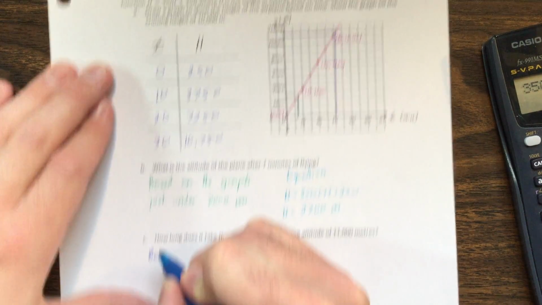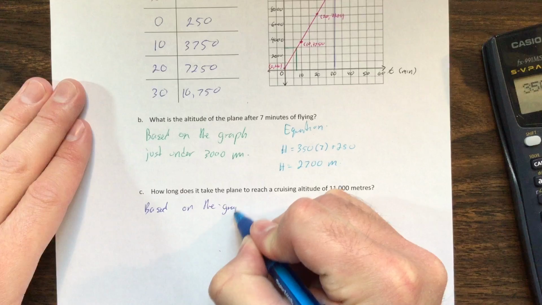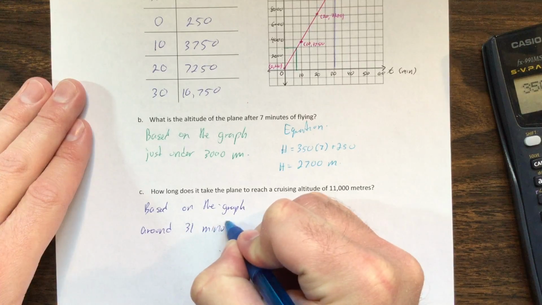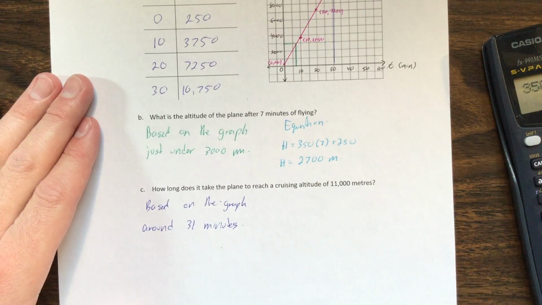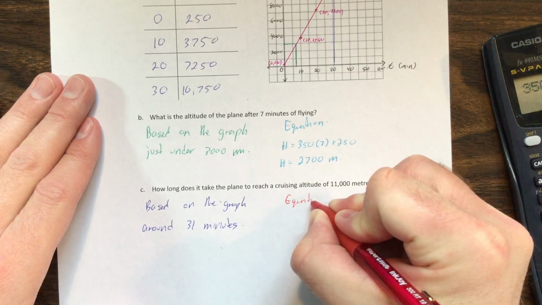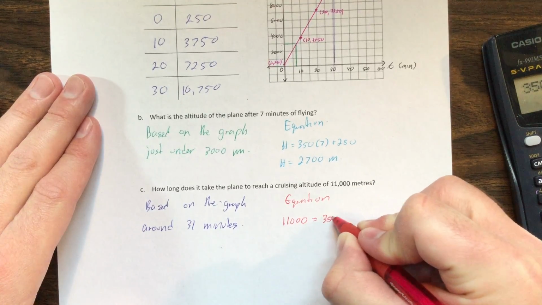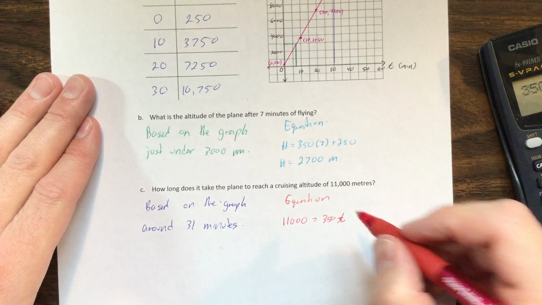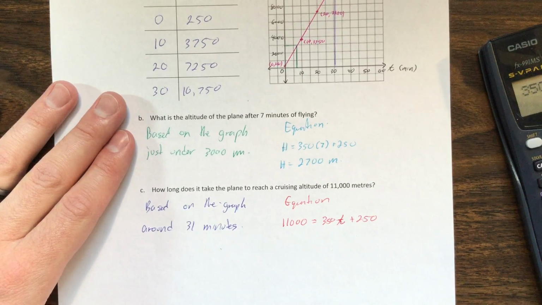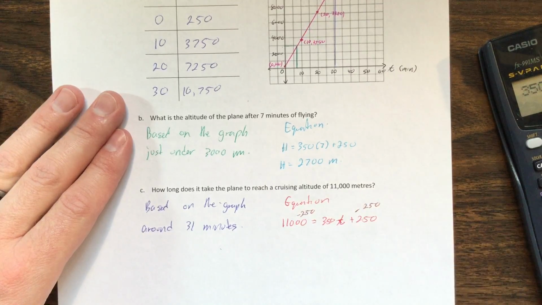Okay, so based on the graph, around 31 minutes to reach 11,000 meters. But let's see if our equation gives us the same thing. Using our equation or our function, we're going to put 11,000 into our height, and then 350t, we're trying to find t, plus 250. Now again, when we use the graph, it's always going to be approximate. When we use the equation, it's going to be exact, and that's why the equation is really nice to use.